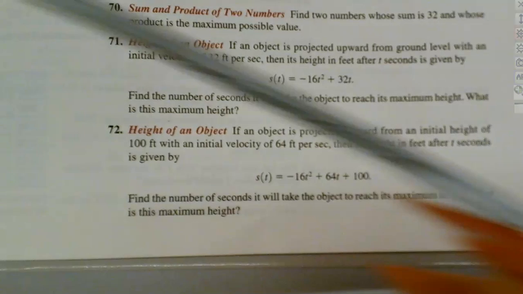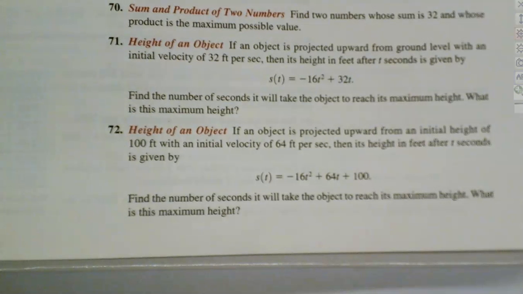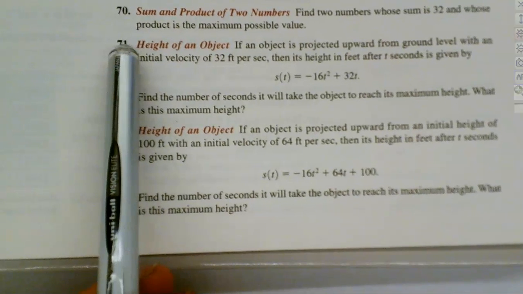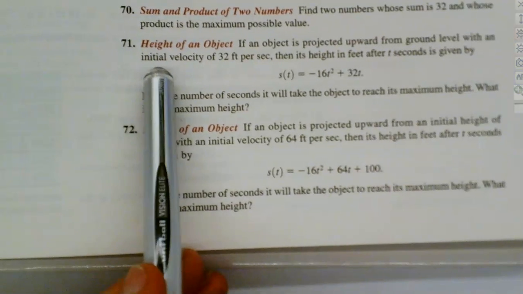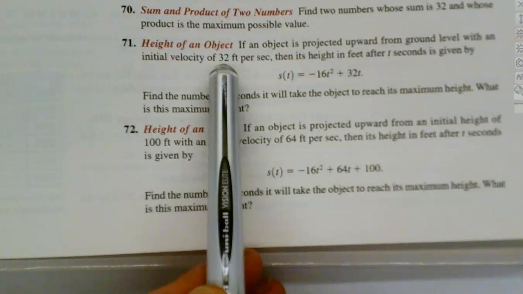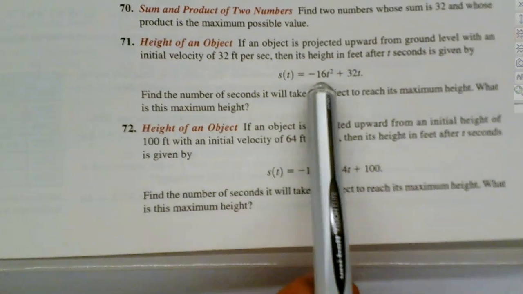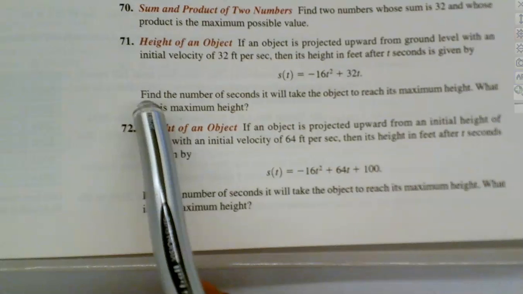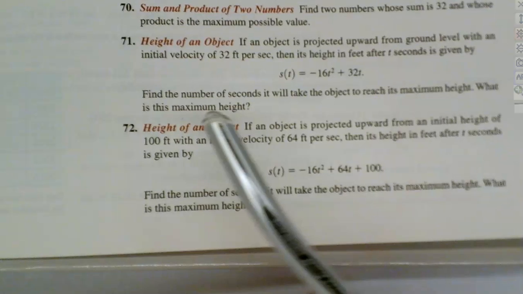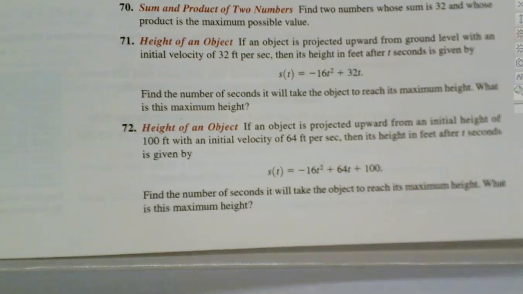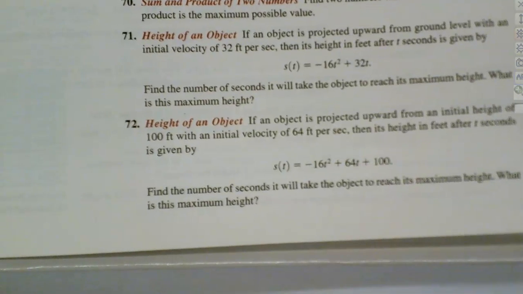And so what we've got on 71 is we're going back to a projectile problem. And it says, if an object is projected upward from the ground with an initial velocity of 32 feet per second, then its height is given by this equation. Okay. Find the number of seconds it will take the object to reach its maximum height, and what is the maximum height? So what we need to find is our vertex. Remember, the vertex is the highest or the lowest value, the maximum or the minimum.